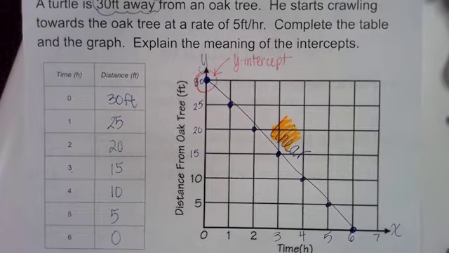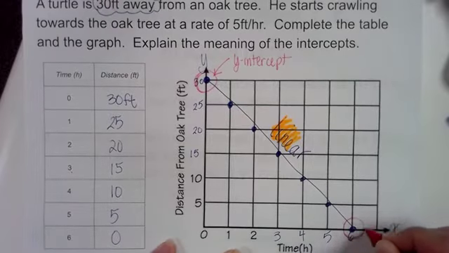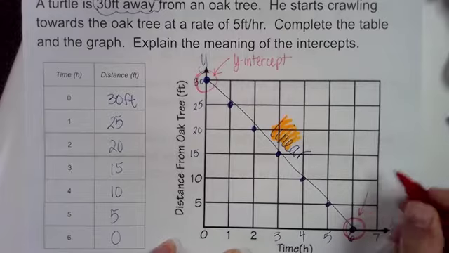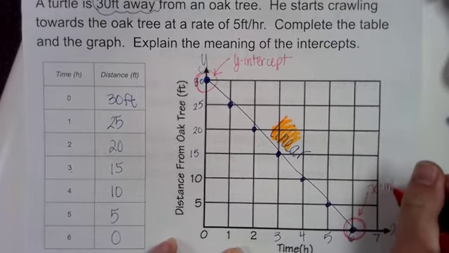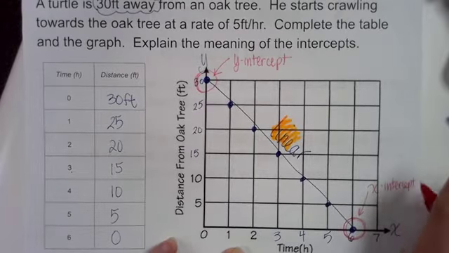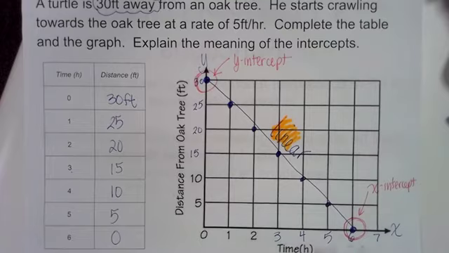It is where our line intersects the y-axis, or where it intersects our vertical axis. What do you suppose this point right here is called? Yeah, it's the x-intercept. And that's where our graph crosses the horizontal axis, or the x-axis. Okay. What we want to talk about is the meaning of this.